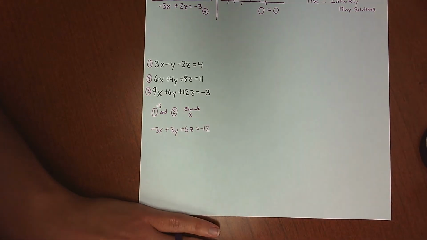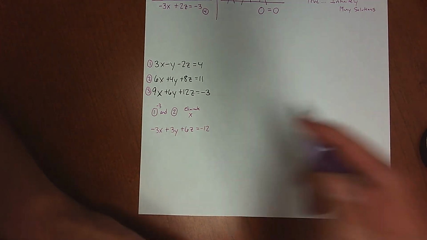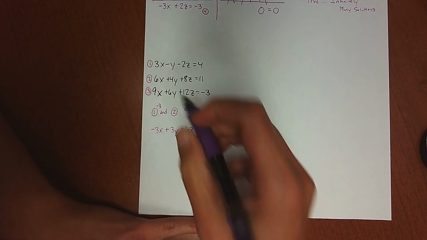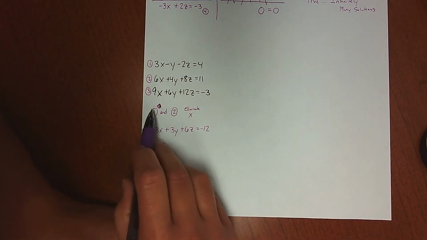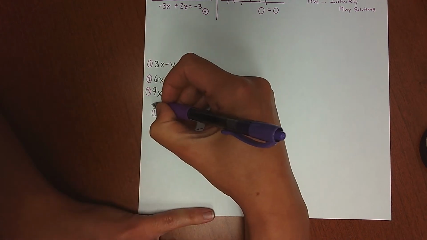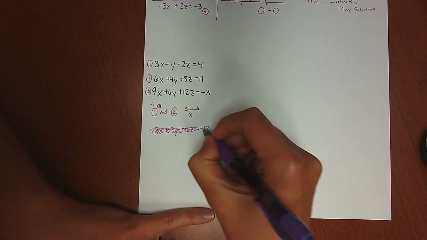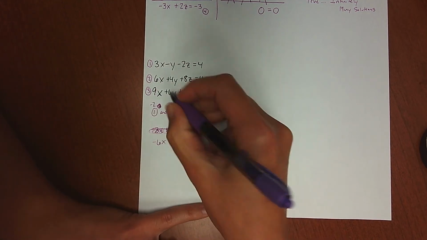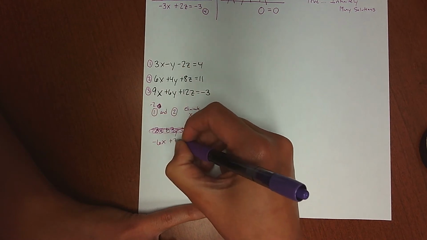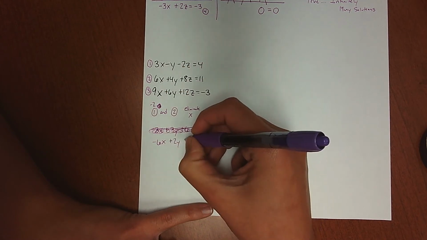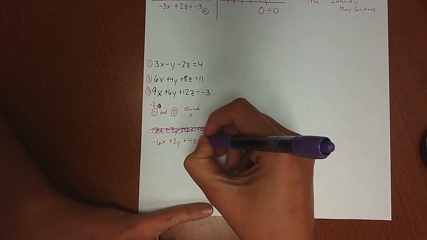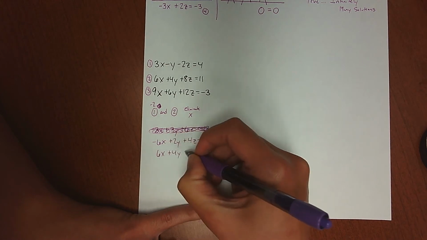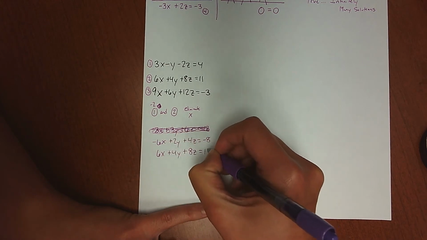Now wait a second. Hold on, I just made an error. I was multiplying equation 1. I'm trying to eliminate using equations 1 and 2. I'm eliminating x. That was a mistake. I apologize. I'm multiplying equation 1 by negative 2, and let's try all of that again. Alright, so 3 times negative 2 is negative 6x. Negative 2 times negative y is positive 2y. Negative 2 times negative 2z is positive 4z is equal to negative 8. My second equation is 6x plus 4y plus 8z is equal to 11.